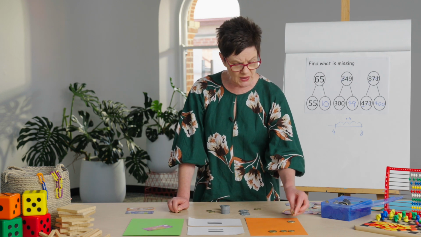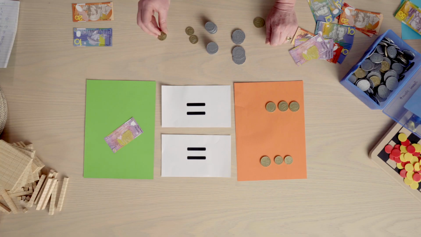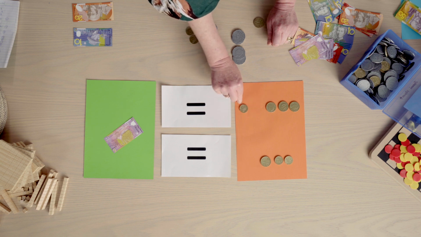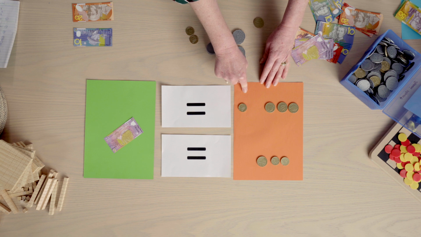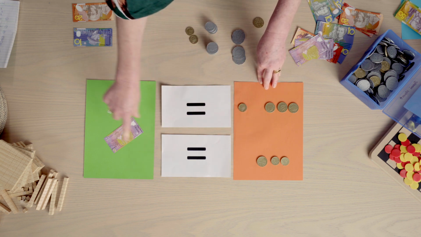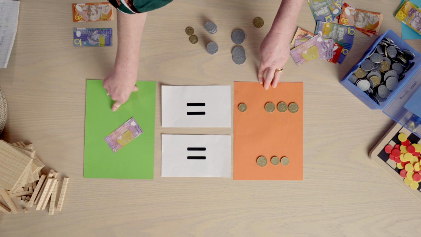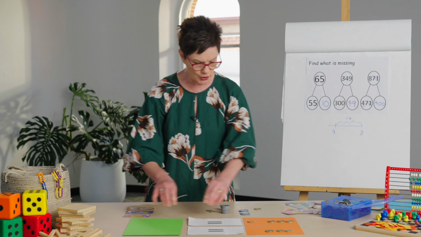So I'll use $1, $2, $3 and a $2, which will give me a total of 5. So now I can show you 2 different ways that are both equal to $5. Okay, great listening and learning.